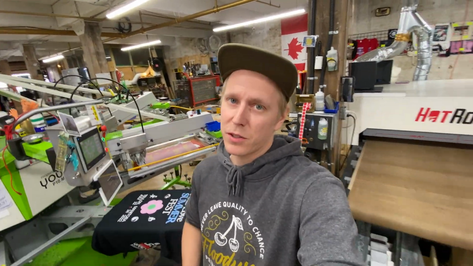So, test print looks good. I'm ready to print this job, but I really wanna see the results of this test. So let's go in the screen room and see how it goes. Okay, so I'm gonna put it on 305 mesh. We keep that kinda over here, because we don't use it as often.